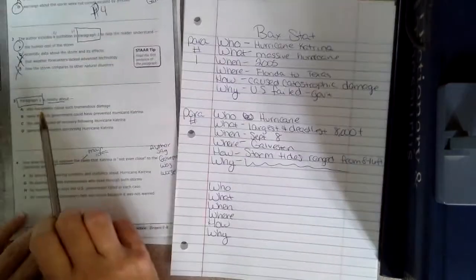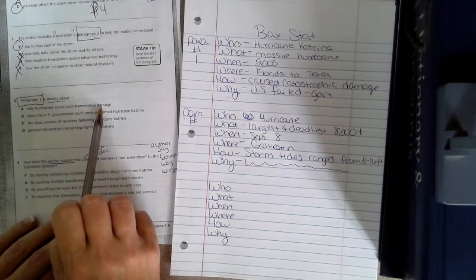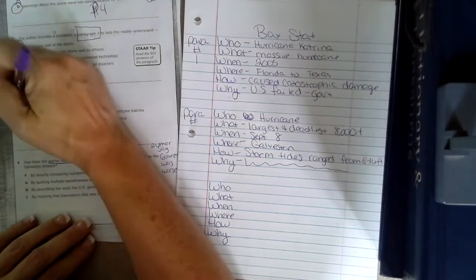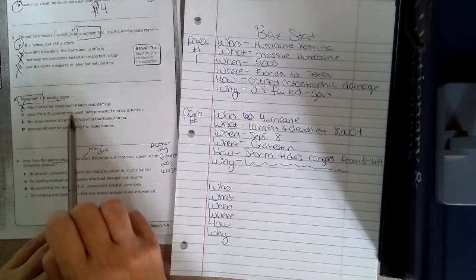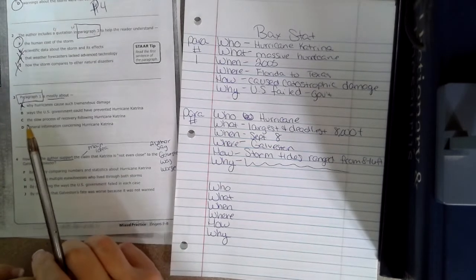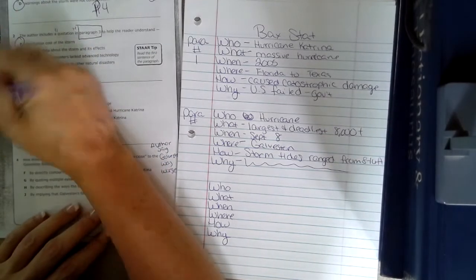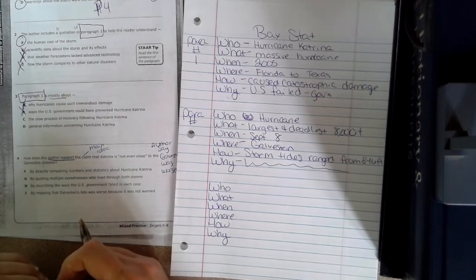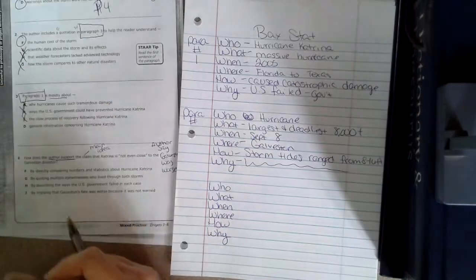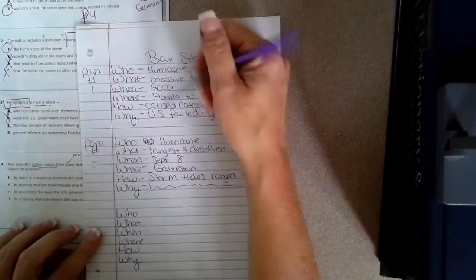Okay. Is paragraph 1 telling me why hurricanes cause such tremendous damage? No, it didn't tell me that. Did paragraph 1 tell me in what ways the U.S. government could have prevented Hurricane Katrina? No, didn't tell me how they could prevent it. Did paragraph 1 tell me the slow process of recovery? No. Did it tell me the general information concerning her? Yes, it gave me just basic facts.